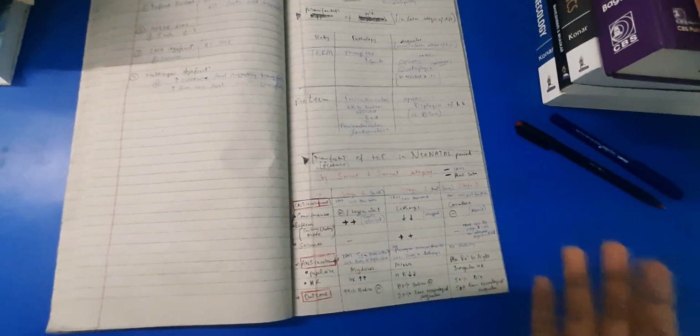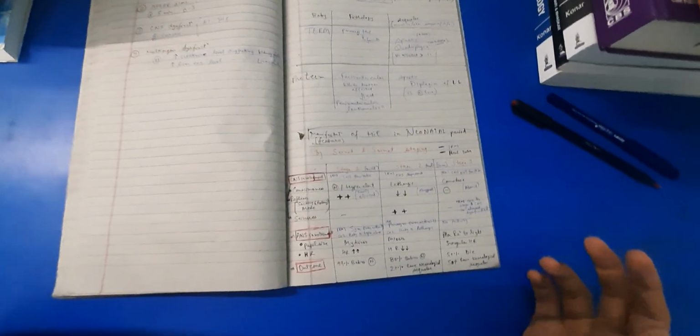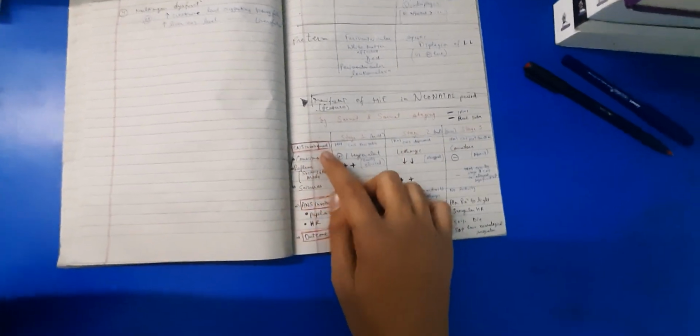So what are the features or manifestations of HIE in the neonatal period? That is, the features which will be visible in the neonate, which will signify that the baby is having hypoxic ischemic encephalopathy. For this we have the Sarnat and Sarnat staging. In this, there are stages 1 to 3. There are features of CNS involvement, ANS involvement, and what will be the outcome of the baby.